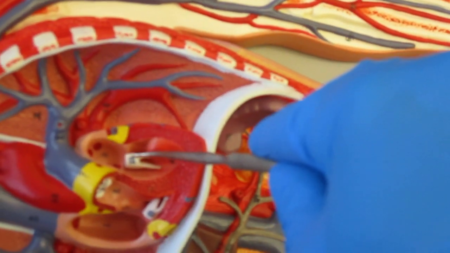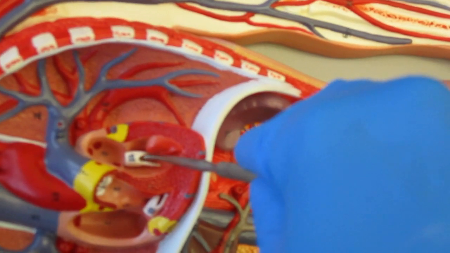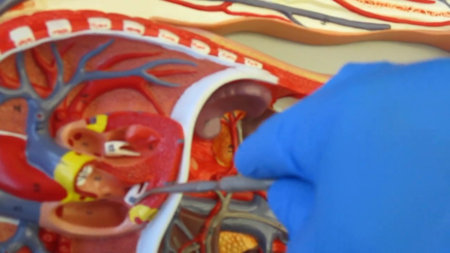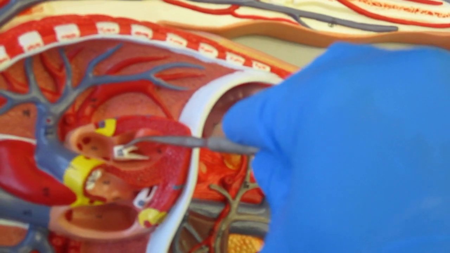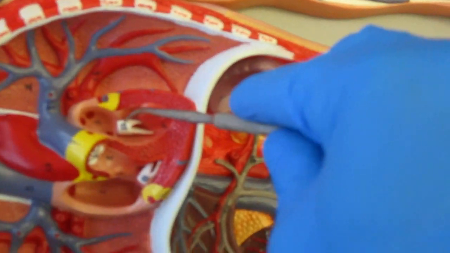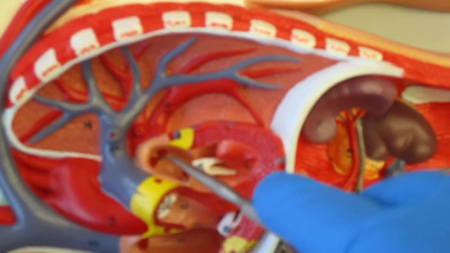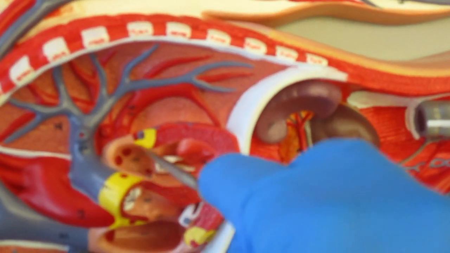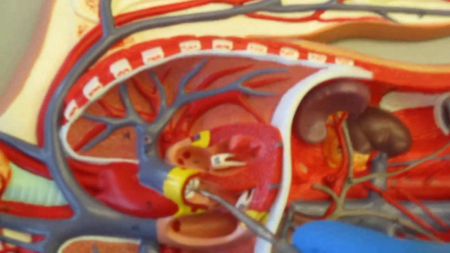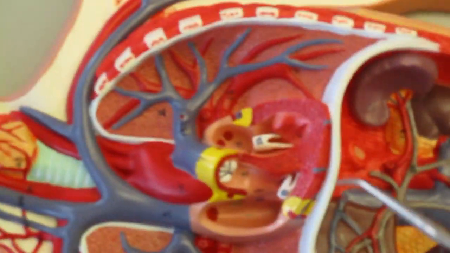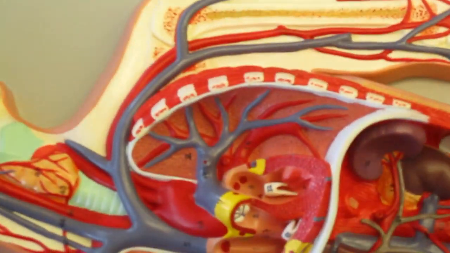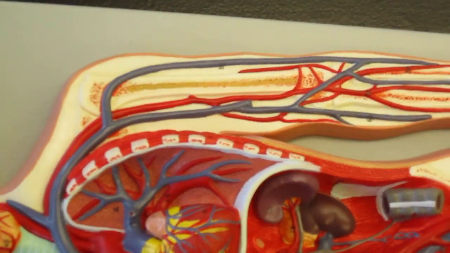This is the mitral valve right here, or bicuspid valve. That's tricuspid valve, mitral valve right here, or bicuspid valve. We see right here the pulmonary veins coming in, carrying oxygenated blood. This is your left atrium here. Pulmonary valve here. And I don't know if you can see it or not, this would be the aortic valve here. Okay, I just wanted to show you a little bit of the heart. Okay, that's it.